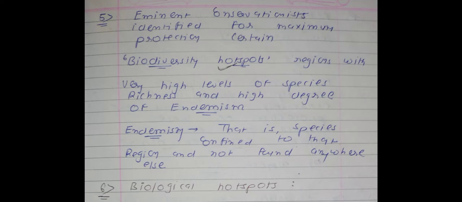Again, point number 5: for maximum protection of certain biodiversity hotspot regions, underline that, with first, a very high level of species richness, and second, a high degree of endemism. Now what is endemism?